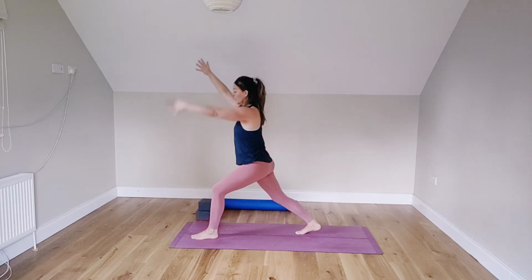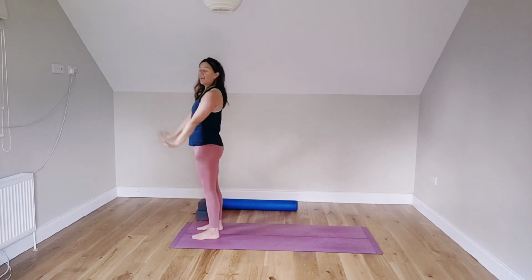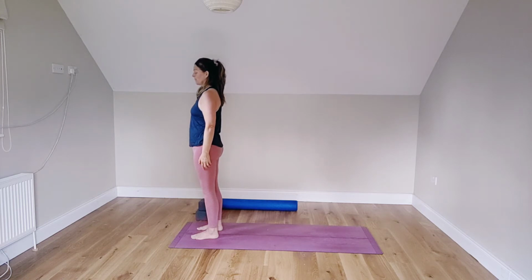Twisting from the side waist up, releasing tension in the spine, starting to strengthen your spiral line activation here, and your transverse rotation action. All the time pulling into your core. And then slowly coming forward and step your right foot up to your left and release your arms back down to mountain pose.